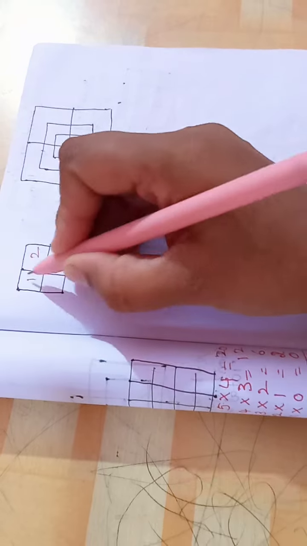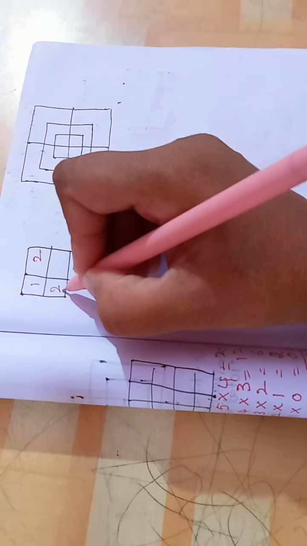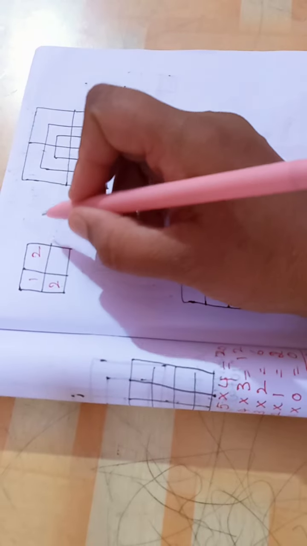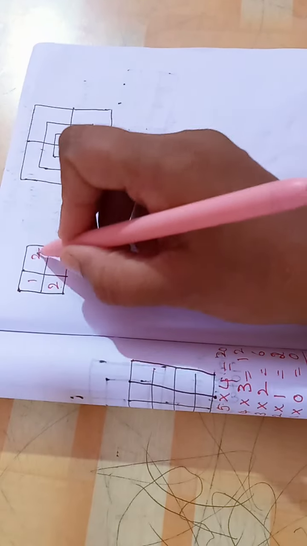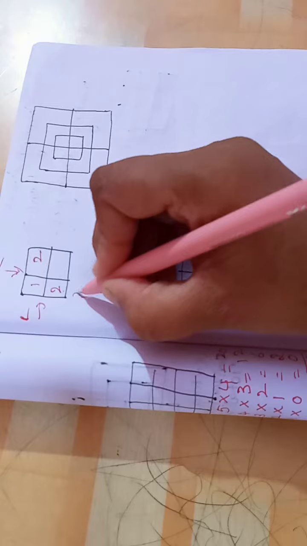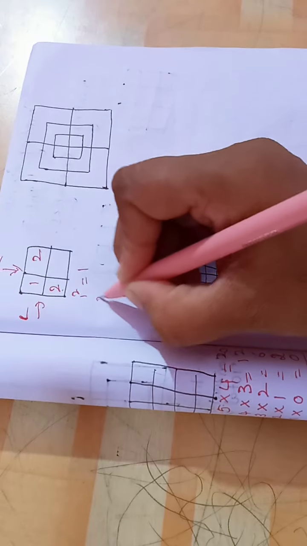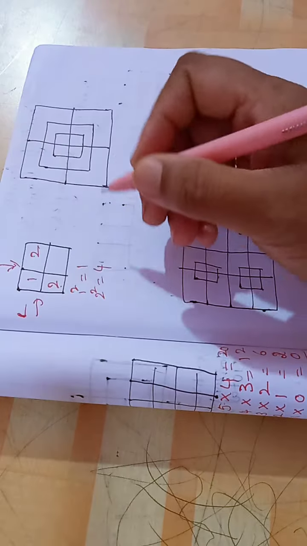Right. Now next, the same model. Here 1, 2, and again if we see the column 1, 2. 2 columns, 2 rows. Rows also 1, 2. The similar procedure. 1 square, 1. 2 square, 4.